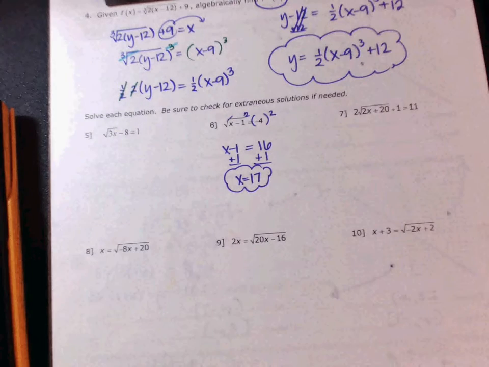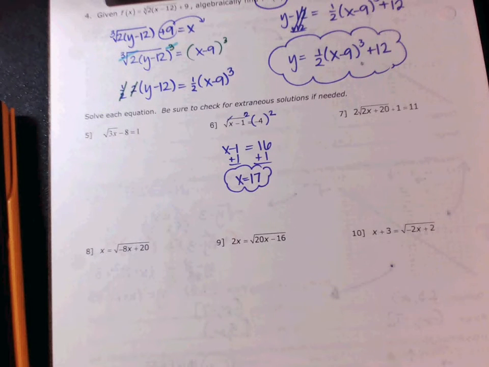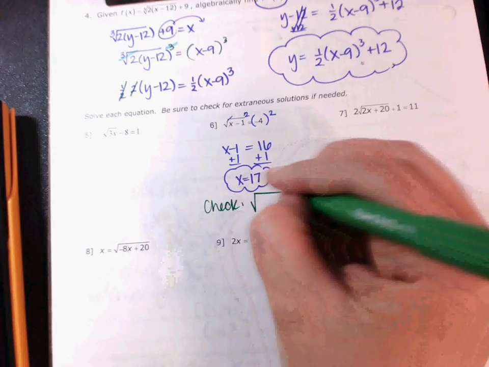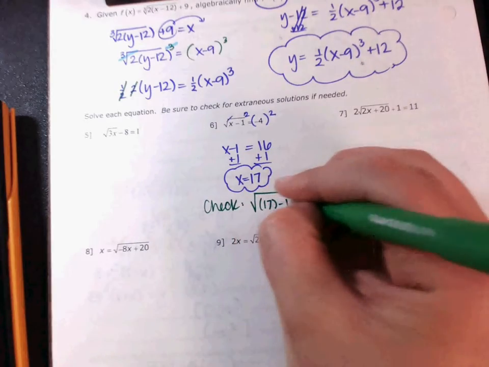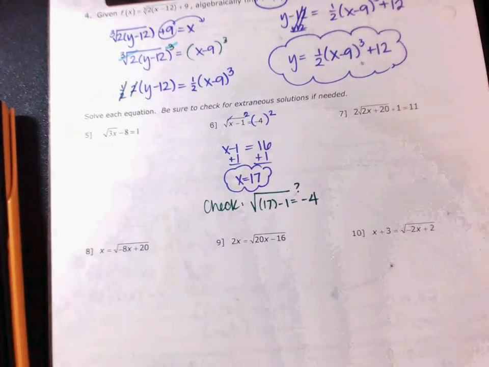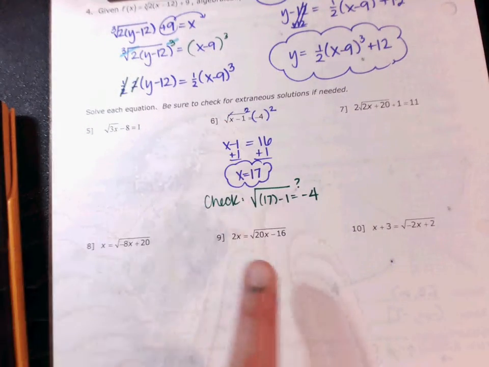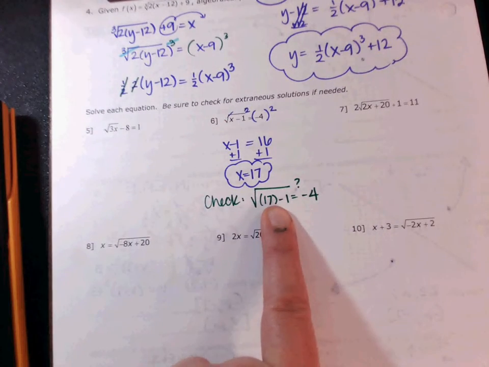Now, when you do your check step, remember you have to check square roots. You don't have to check cube roots. Your check step would be you plugging 17 in to see if it really gives you -4. Okay? So I take my 17, I put it right there. What is 17 minus 1 on the inside? 16. Is the square root of 16 -4?